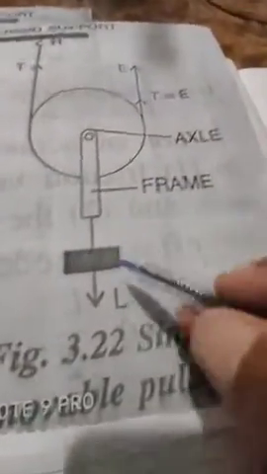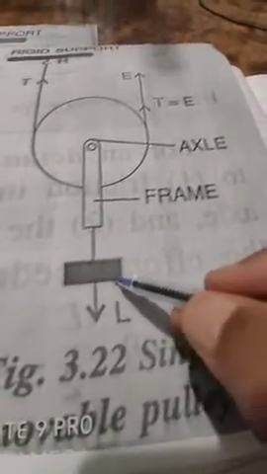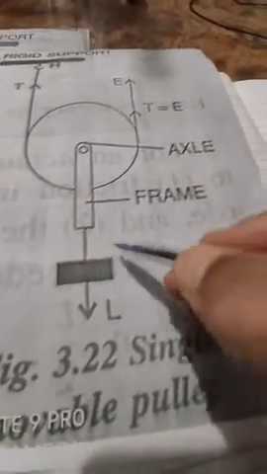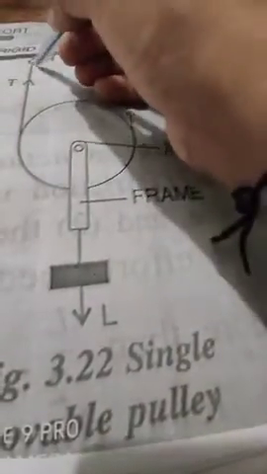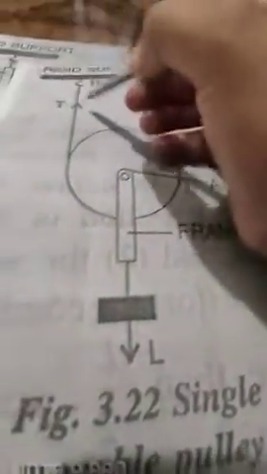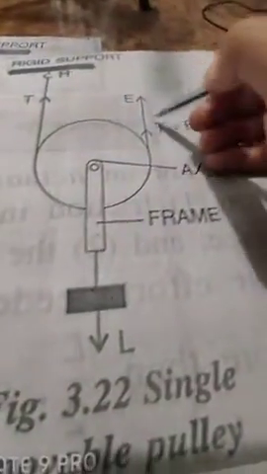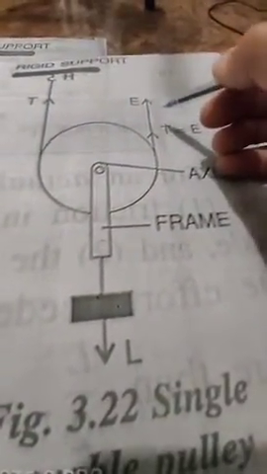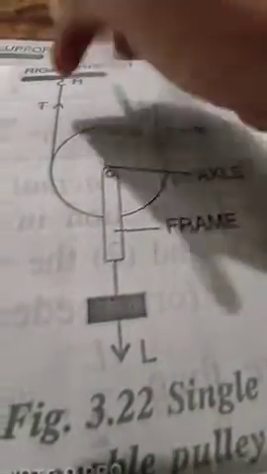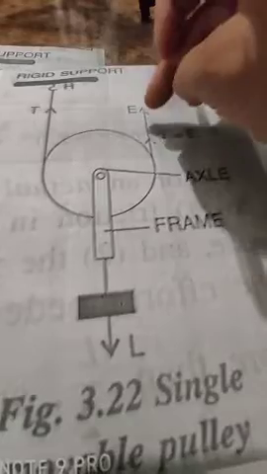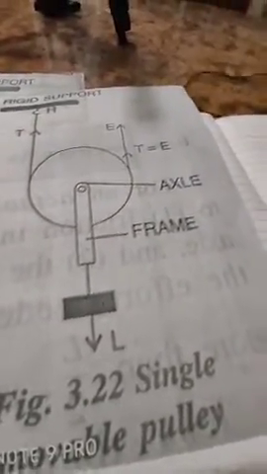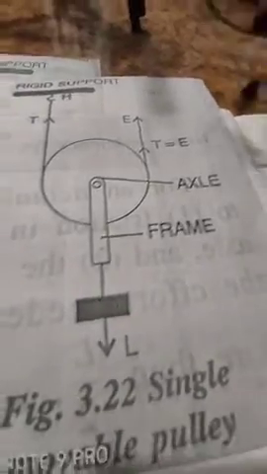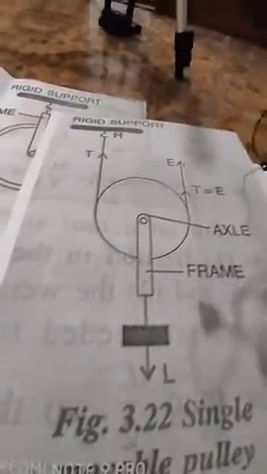Just see that again, the load is acting vertically downward, and this load along with this pulley is balanced by two tensions: this tension T and here tension T, in the upward directions.